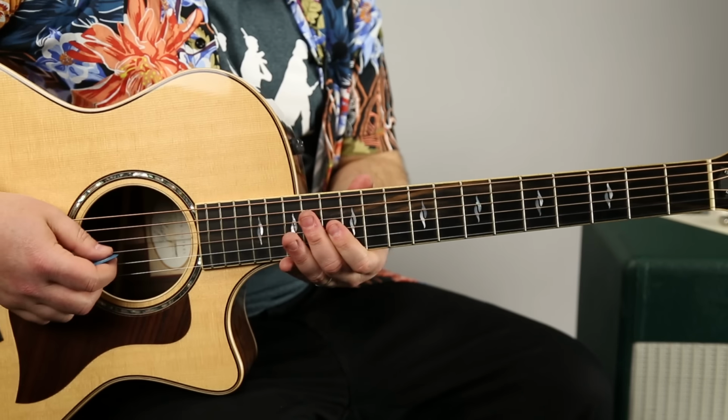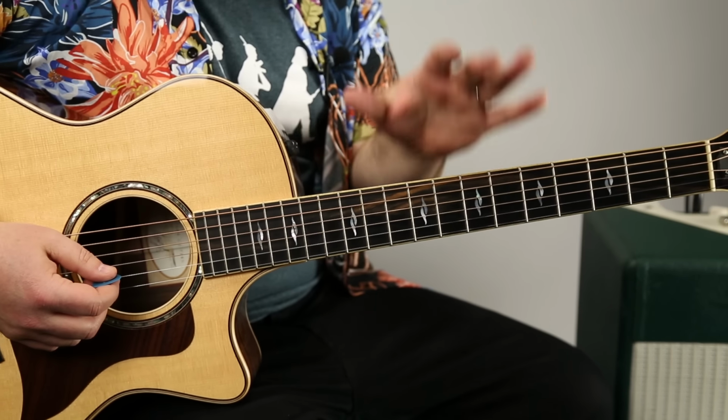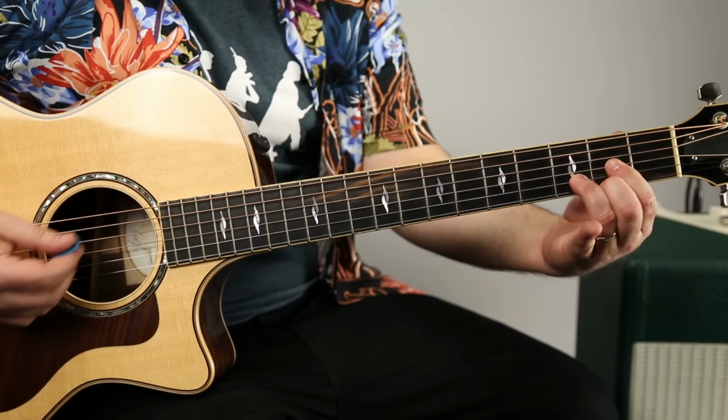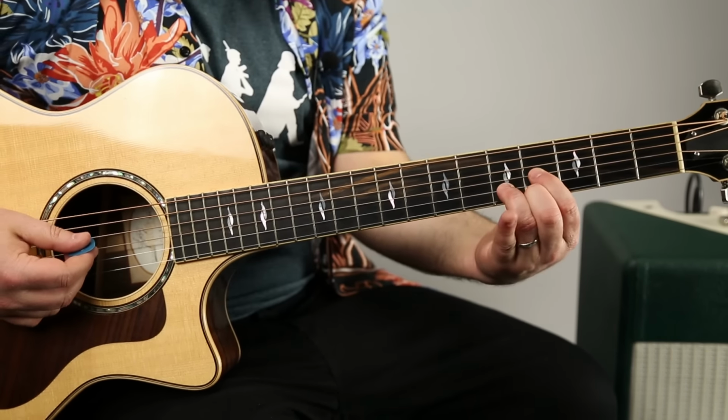Like that. Now, another concept is if this is D major, up a whole step to E major, if I play the D minor shape and move it up a whole step, it is now, yes, E minor.